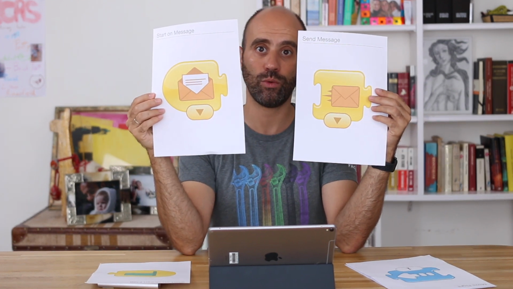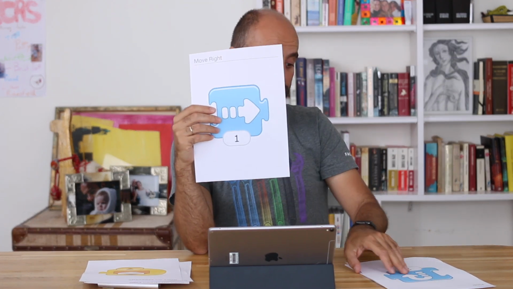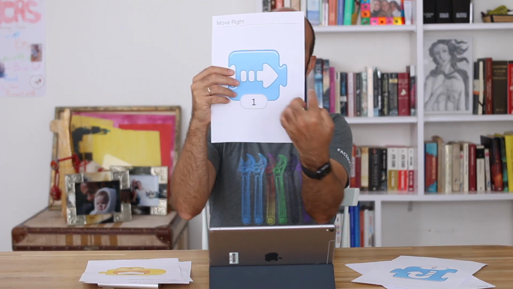We're going to use send a message. So that's a closed envelope. We're going to do a line of code. And then when we reach this, it sends a message to wherever this start one is. We're going to use movement blocks. So these are the blue blocks. And you have the move right, you have the jump, and those are the only movement blocks we're going to use today.